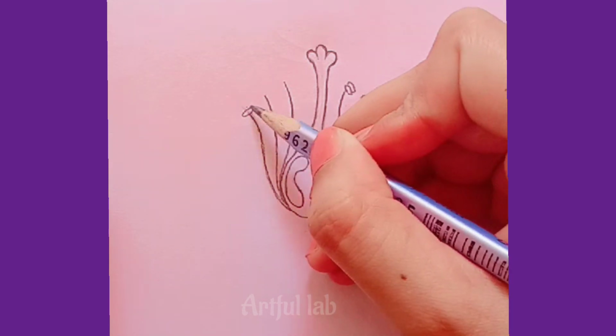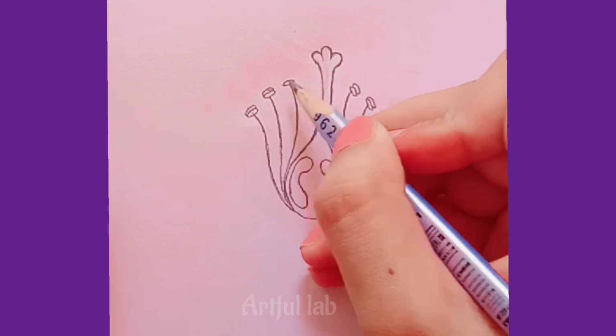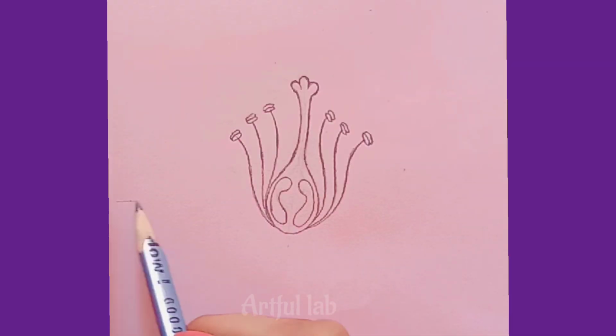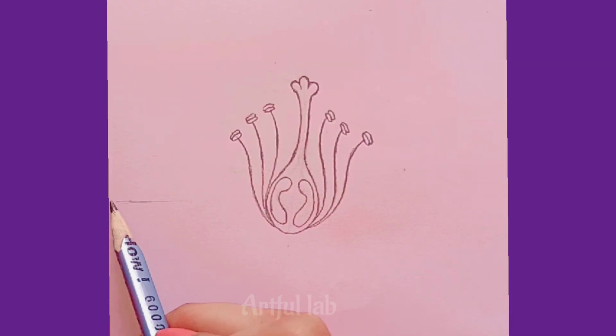While the ovary contains ovules where fertilization occurs. Draw a single pistil in the center of the flower.